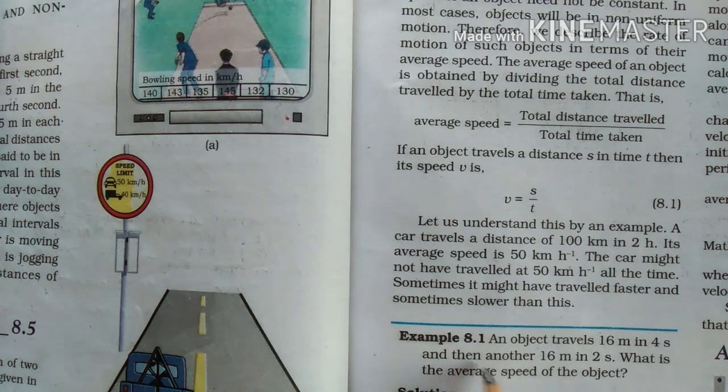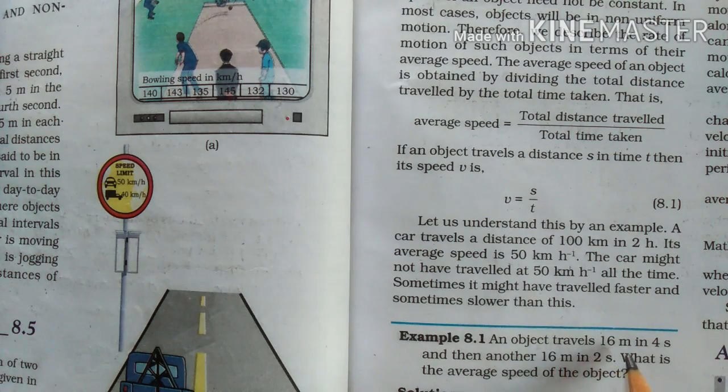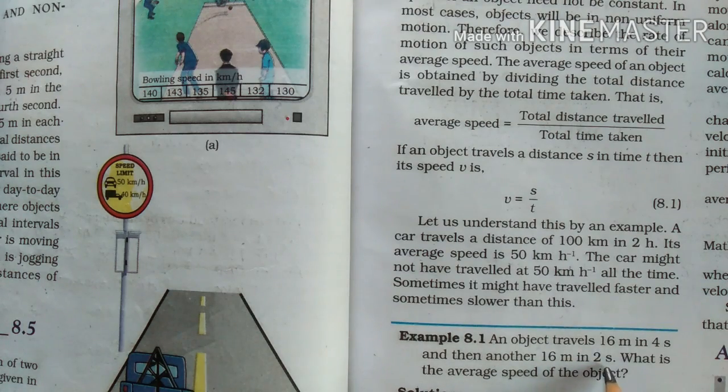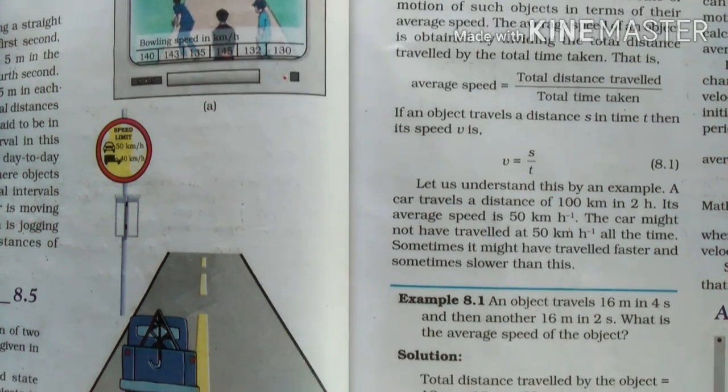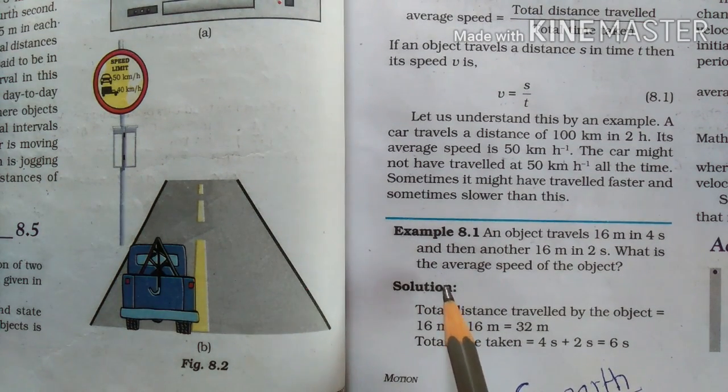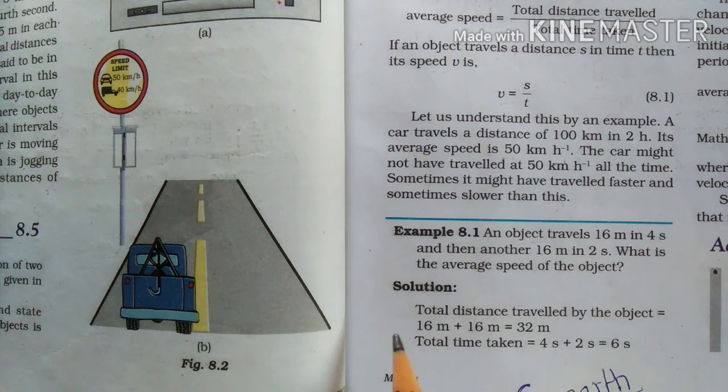Now here one example has been given. Example 8.1. An object travels 16 meters in 4 seconds and then another 16 meters in 2 seconds. What is the average speed of the object? Now we want to solve this problem. See here, the solution has been given.